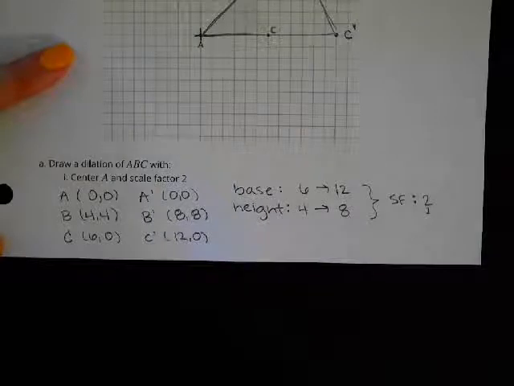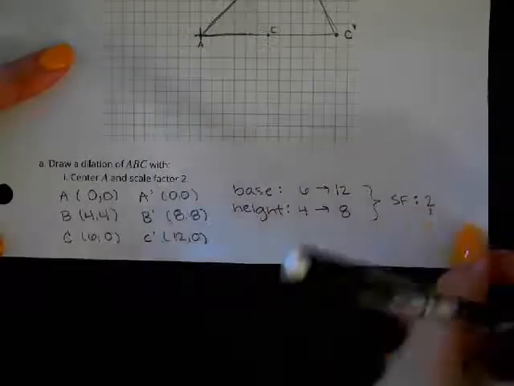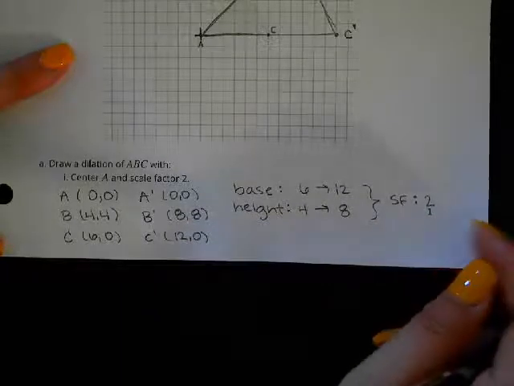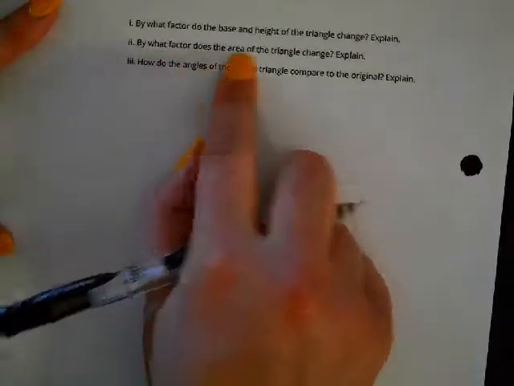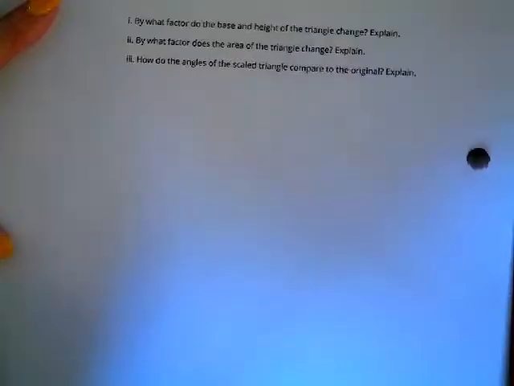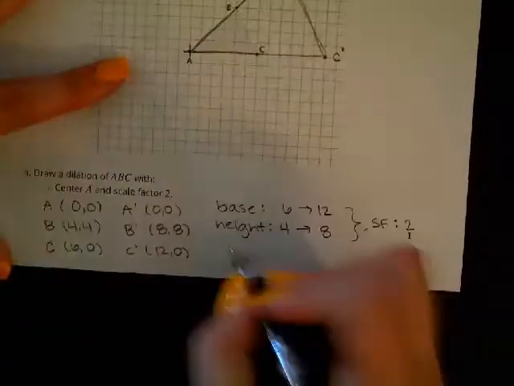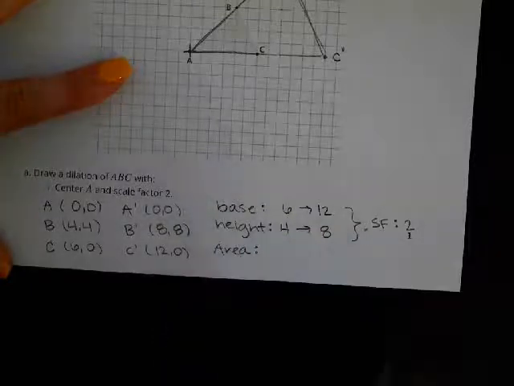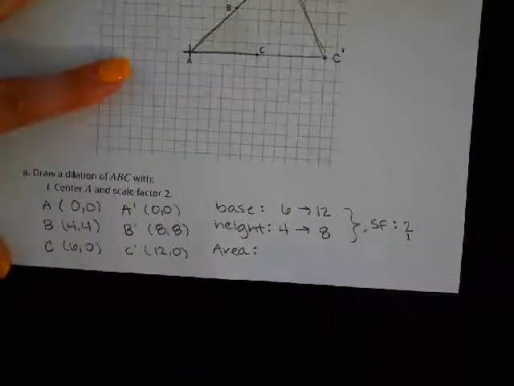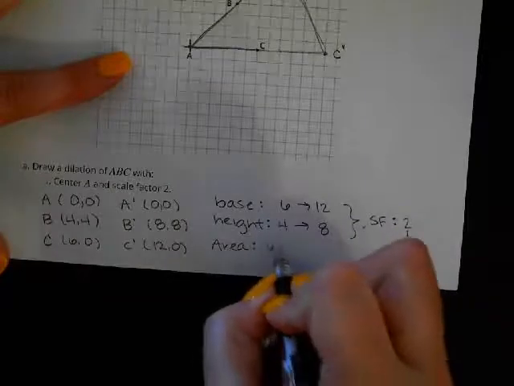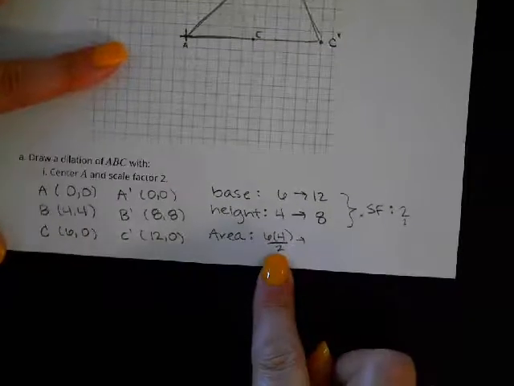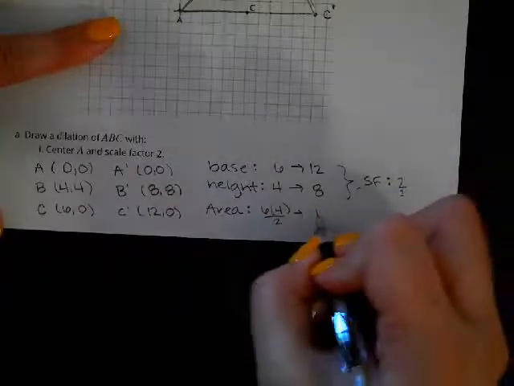Okay, the next question is, by what factor does the area of the triangle change? So what's the formula for area? Anyone remember? It's base times height, but one more thing. Divided by 2. So we're going to do 6 times 4 divided by 2 is the first area. The second area is 12 times 8 divided by 2. So 6 times 4 is 24. 24 divided by 2 is 12. So the first area is 12.